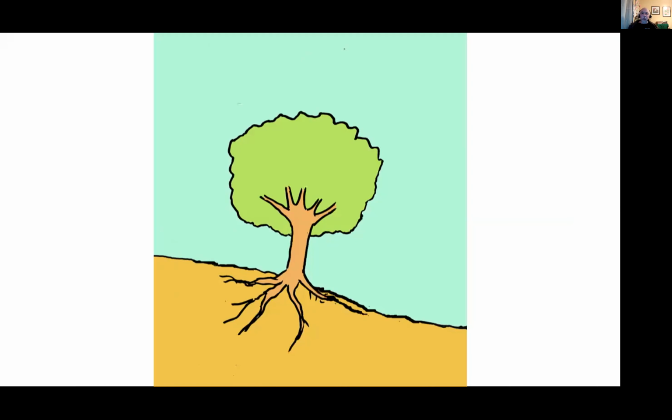What I'm going to do is break it down and look at each of those cycles or processes individually, separately from each other.